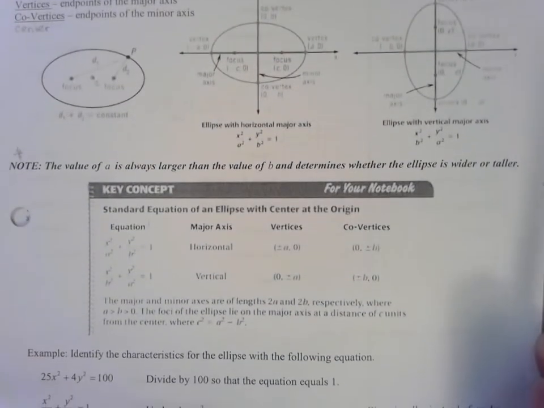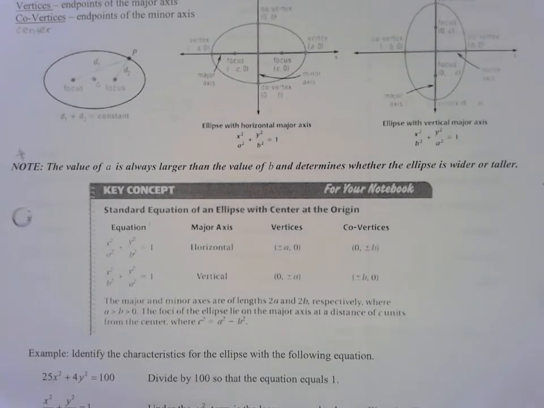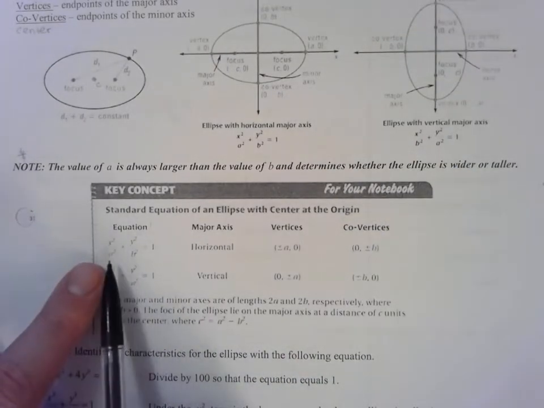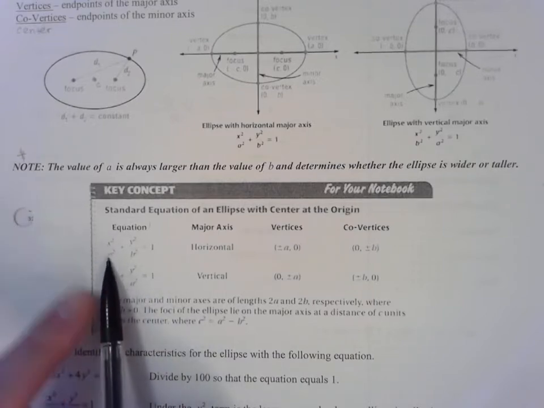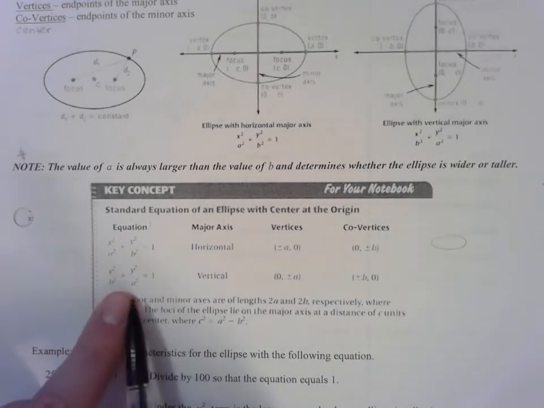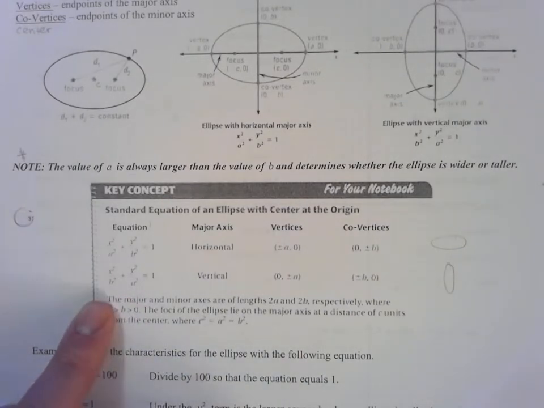So getting down to here, I'm not going to totally abandon the fact that there are two different equations, because it's important to notice whether your ellipse is wider or taller. But just notice, it's still x squared plus y squared. Nothing changes. If a squared is underneath the x, that means you have a wider ellipse. And if a squared is under the y, that means you have a taller ellipse. Okay? Now, if a squared and b squared were the same, guess what your ellipse does? It's not wider or taller in either direction. That's what makes it a circle.